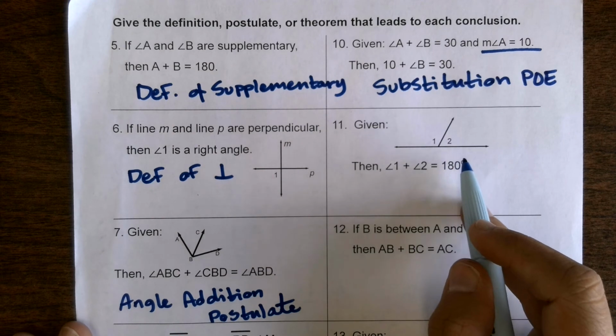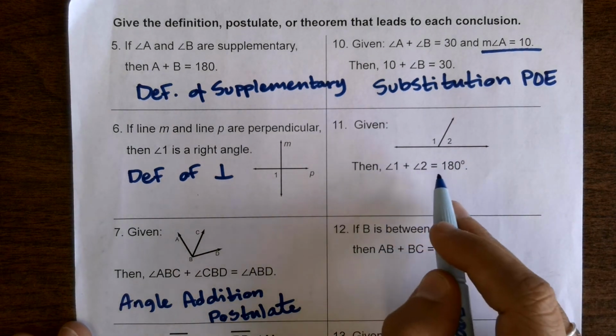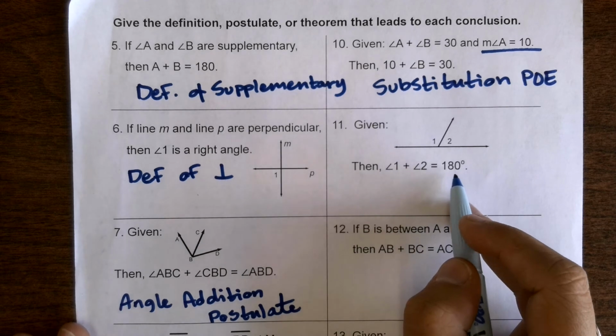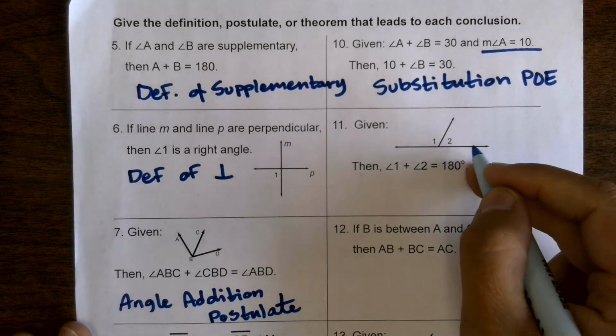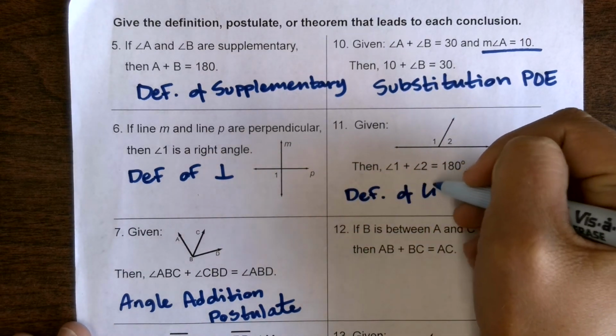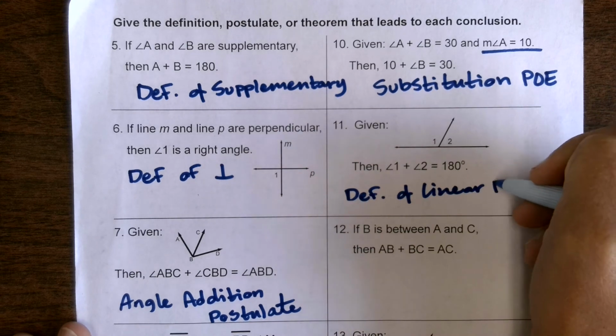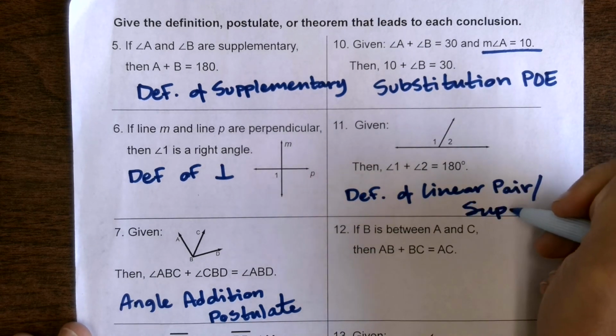11, we have another picture as our given, and then from the picture we decide angle 1 plus angle 2 equals 180. What is the reason that we know that? For this one, I would let you use definition of linear pair, or I would also accept definition of supplementary.